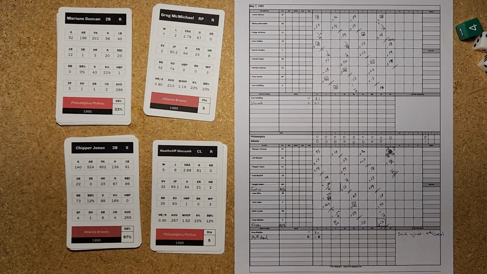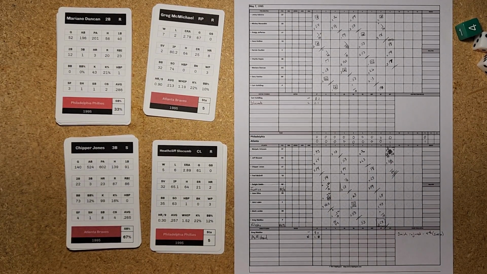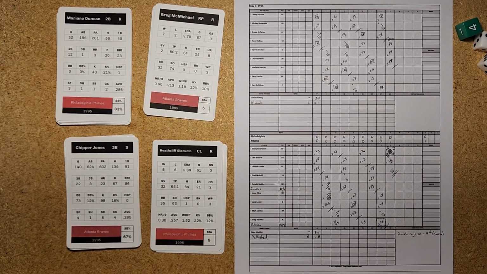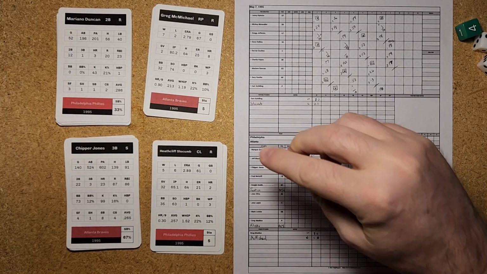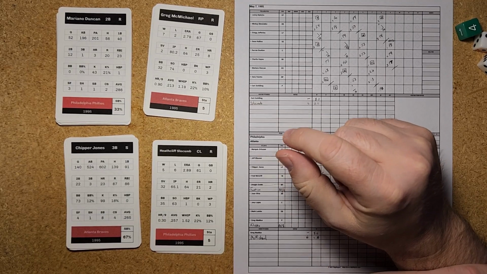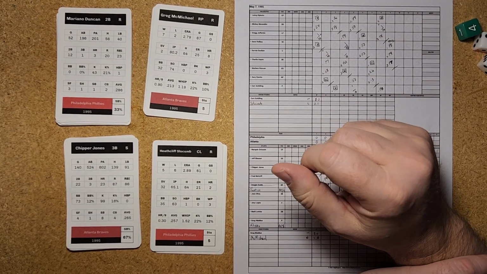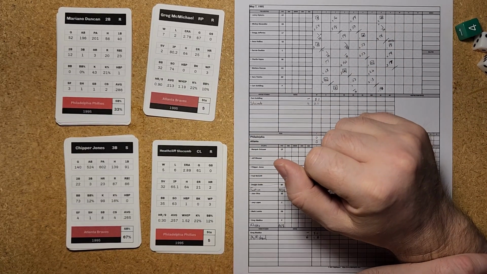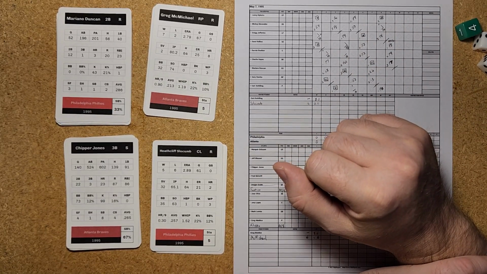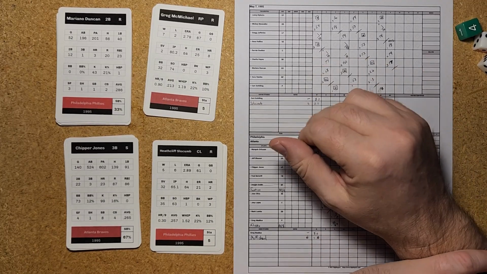Beautiful game, beautifully played between the Phillies and the Braves. The Braves moved to 8-3 on the season, and they stay atop the National League East. I'll update those standings in another week or so of games, and then we'll get a sense as we're making our way through the season where everybody is. But the Braves stay hot.